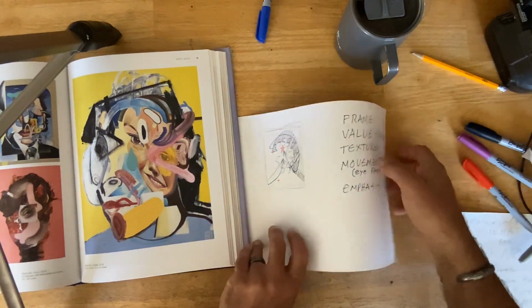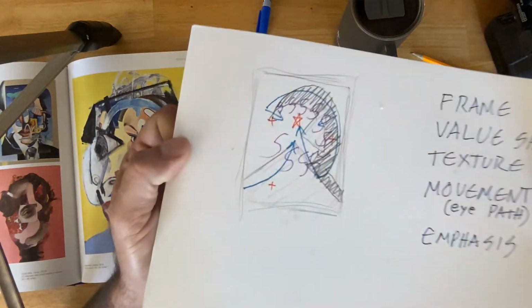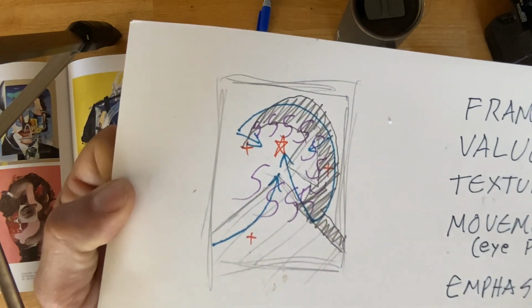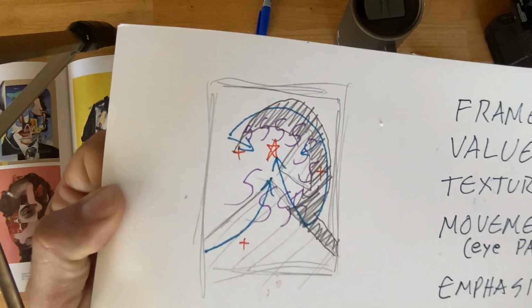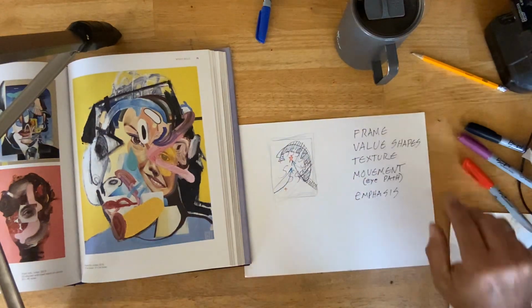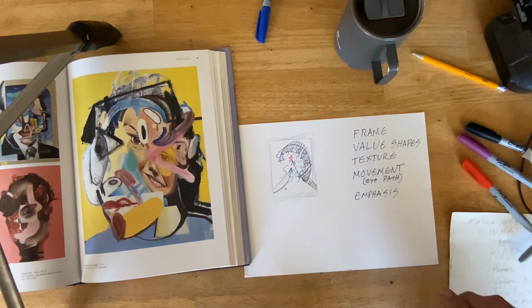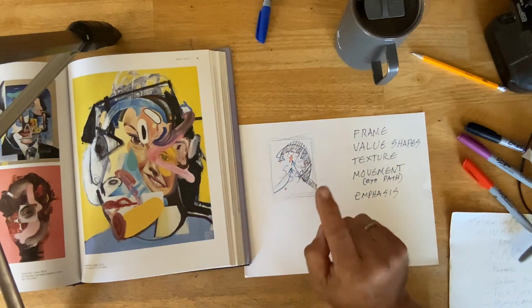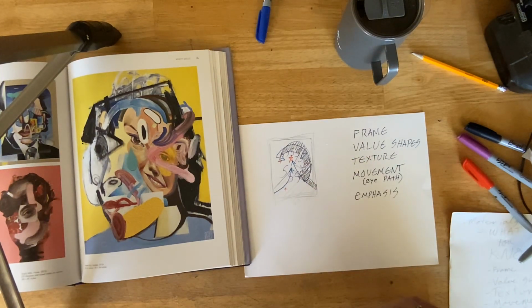When you're done, again, take a nice close zoom photograph of it and upload it to the discussion. All right, we'll see what you guys do. Remember, choose a work of art from the handout that is attached to the discussion as a PDF.